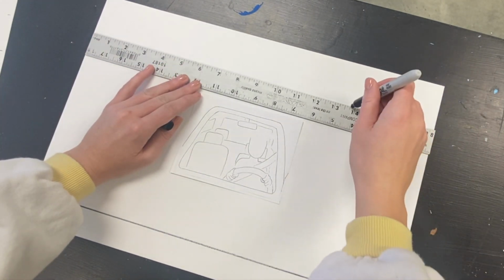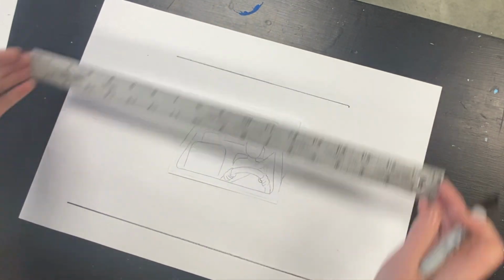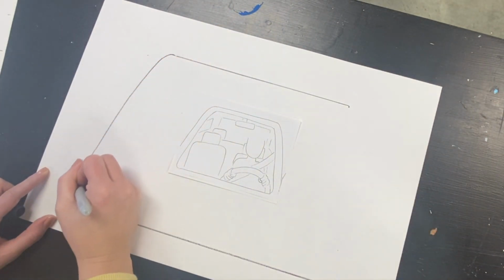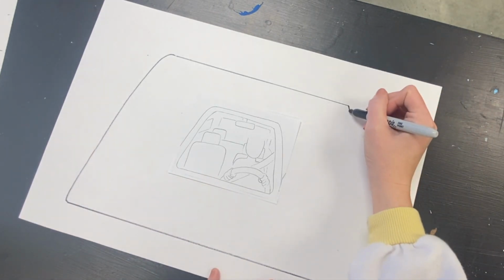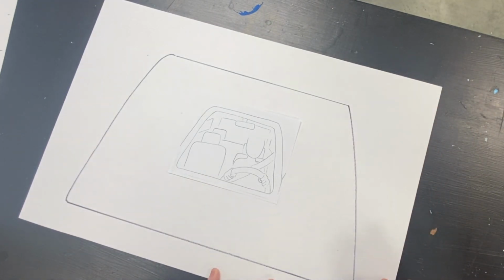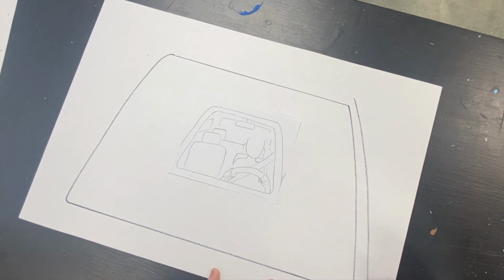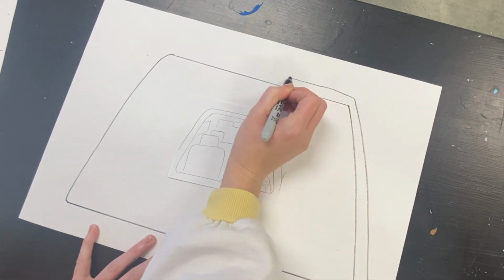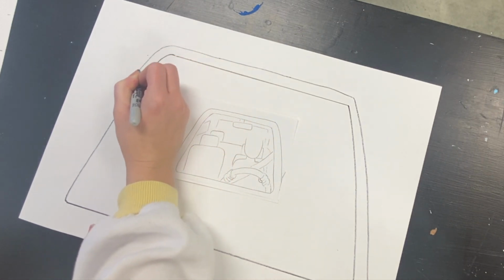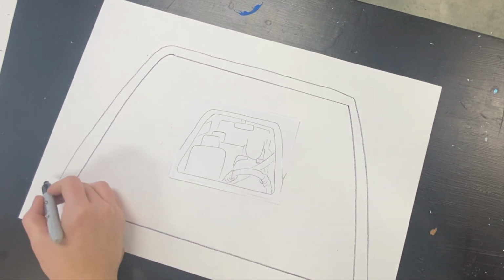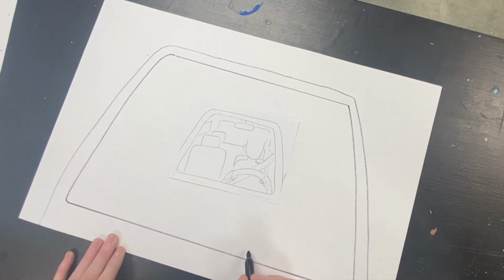I'm going to now do the top of my car, but a little bit shorter of a line so that I can make a diagonal line to then connect to my bottom line, as you can see here. We don't want them to be the exact same length. Next, I'm just going to repeat this line all the way around because later I'll color this in as the color of my car. This kind of shows the frame of our vehicle that we will be making.